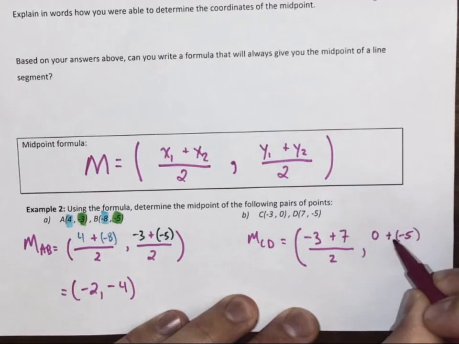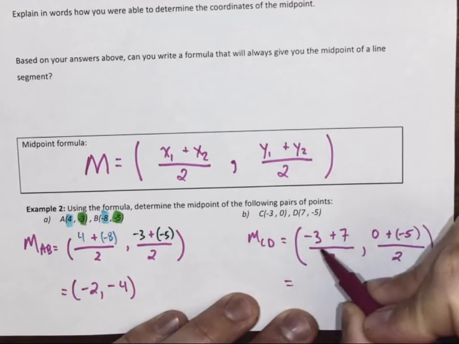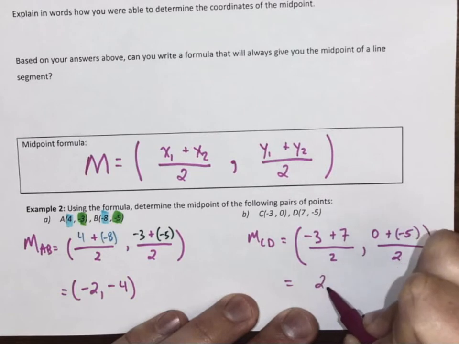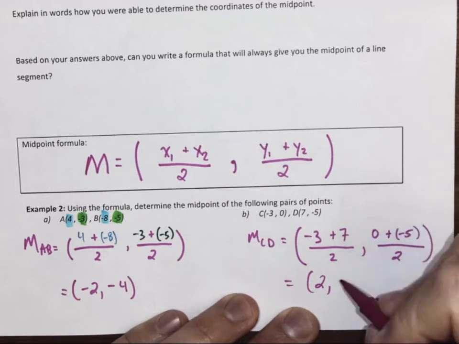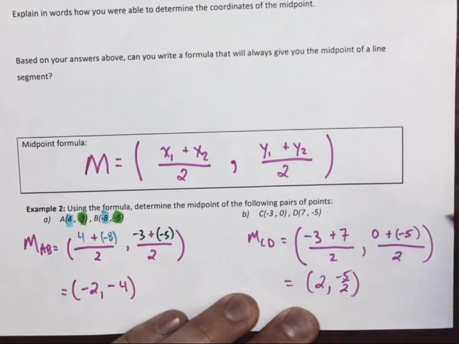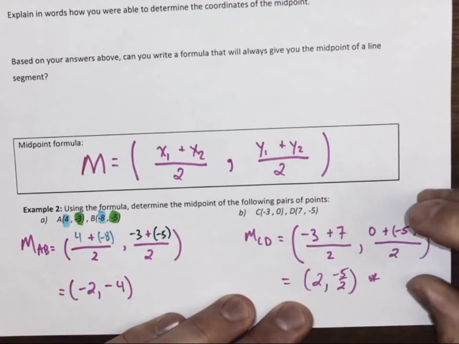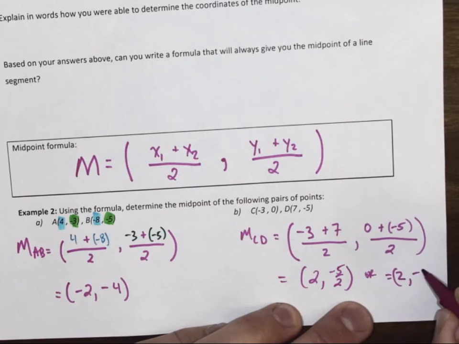I could just put 0, take away 5, all divided by 2. And now I math. Negative 3 plus 7 is 4, divided by 2 is 2. 0 plus negative 5 is 0, take away 5. Negative 5 divided by 2 is negative 5 halves. Don't be afraid of fractions. Anything over 2 is actually a decent decimal, so you might write it as 2 and negative 2.5.